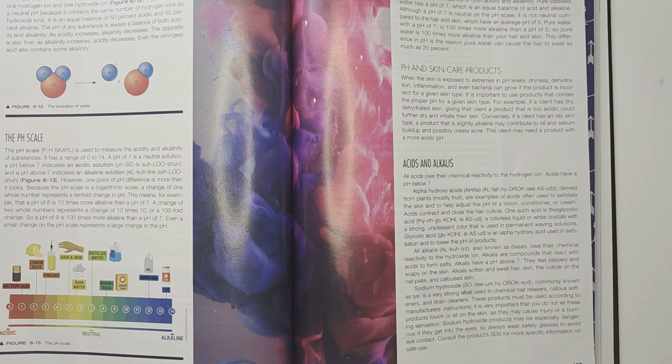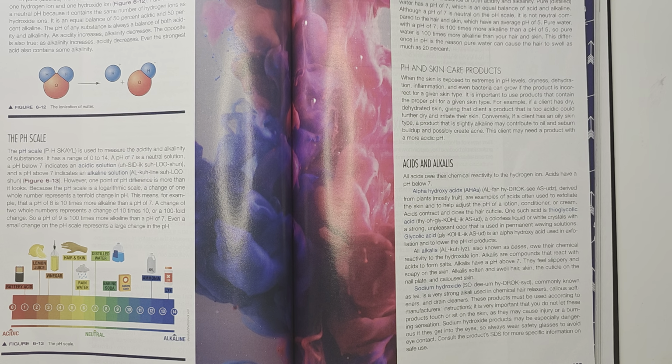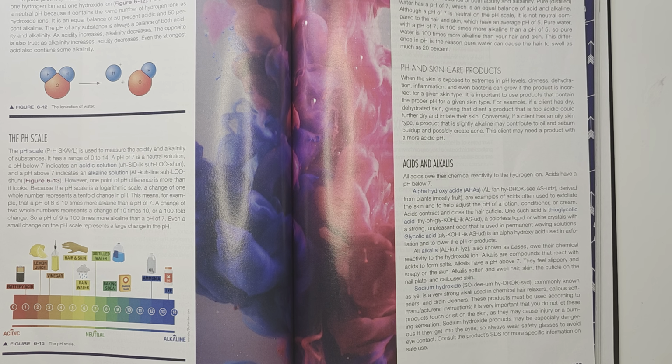In pure distilled water, each water molecule that ionizes produces one hydrogen ion and one hydroxide ion. Pure water has a neutral pH because it contains the same number of hydrogen ions as hydroxide ions. It is an equal balance of 50% acidic and 50% alkaline.